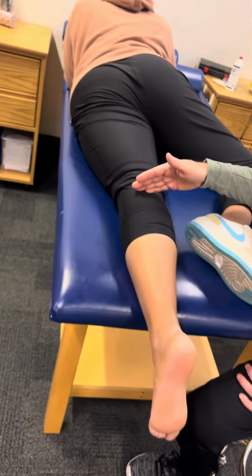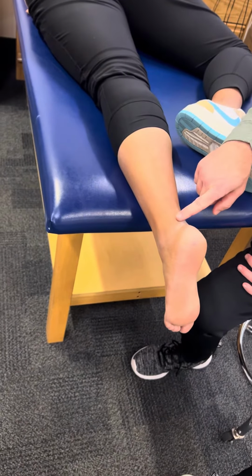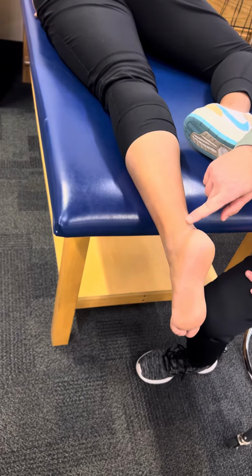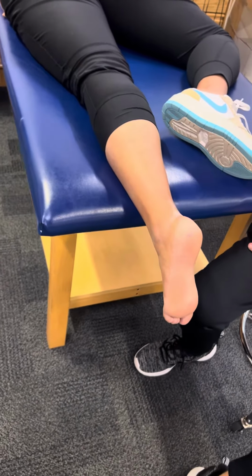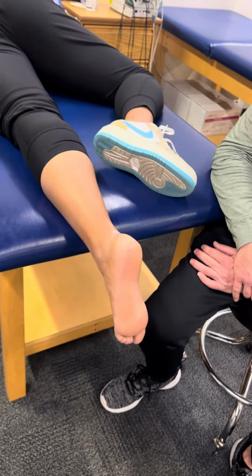Plantaris, you'll never know where it really is, but we know it conjoins with the Achilles tendon down in here. So I'm just going to point to the Achilles tendon to get it. Tibialis posterior. All right, flip back over for me.